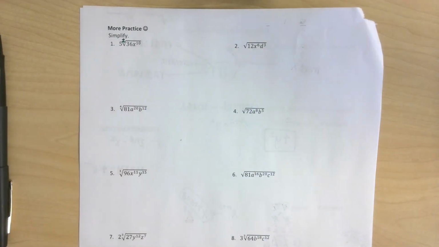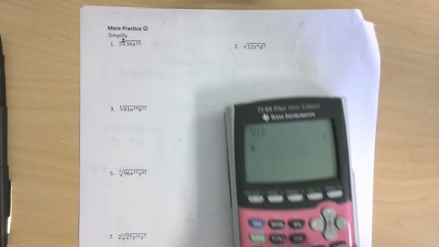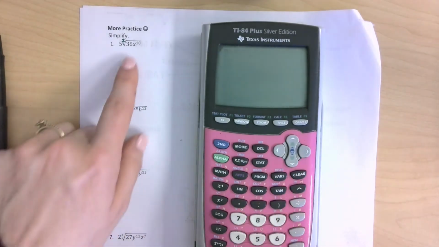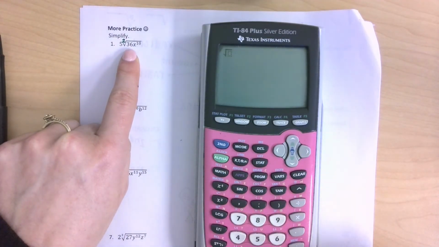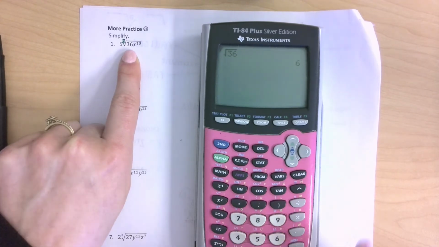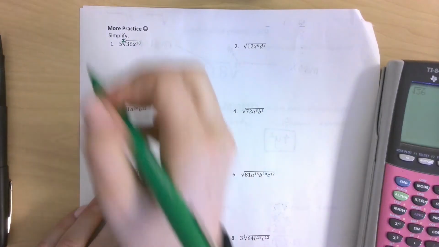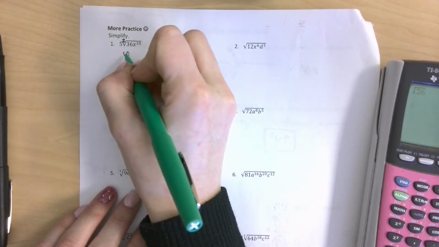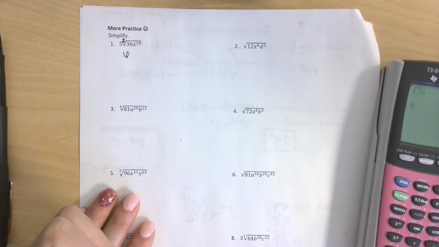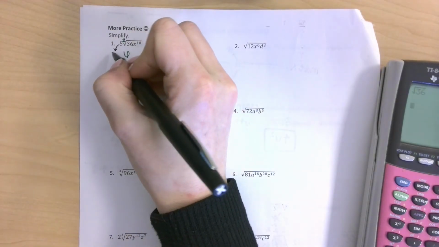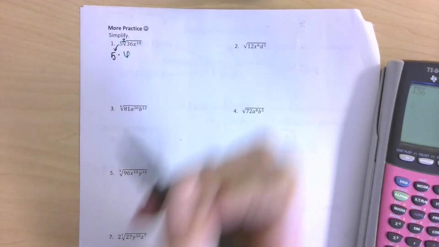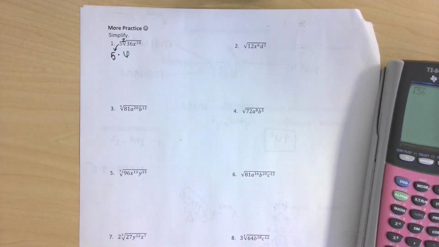I'm going to start again with trying that on my calculator. Okay, that is just a regular old square root, so I'm going to second x squared, and I'm typing in 36. Square root of 36 is 6. So I now have a 6 on the outside of my square root. The 5 was already out there, so I'm just going to drop that 5 down, and those two numbers are going to multiply.